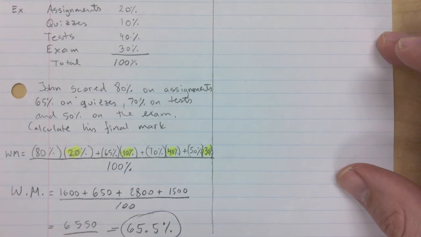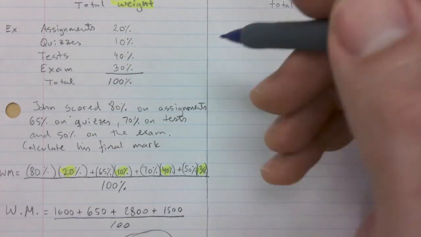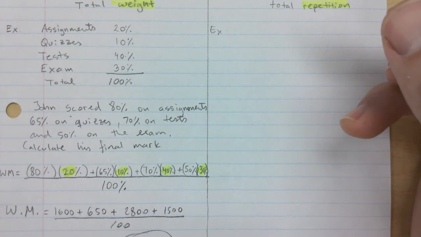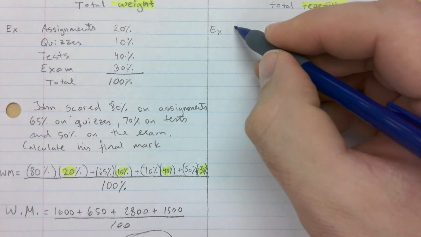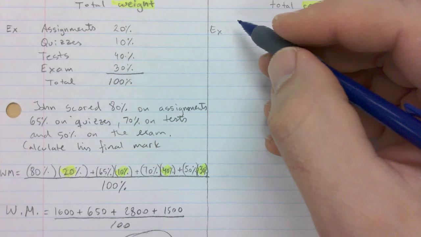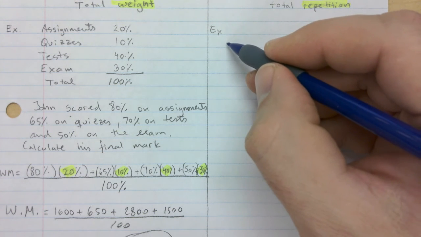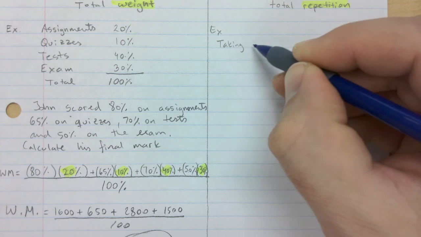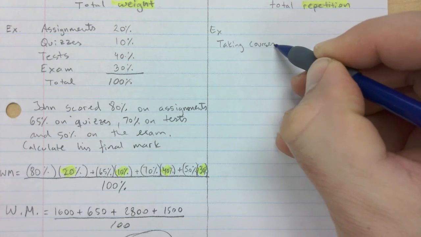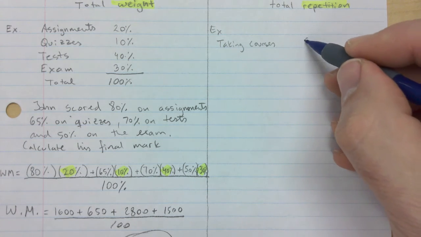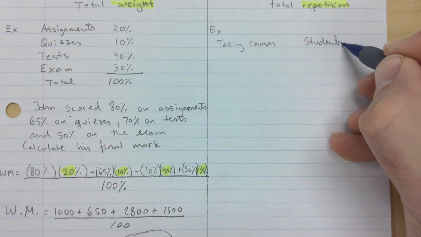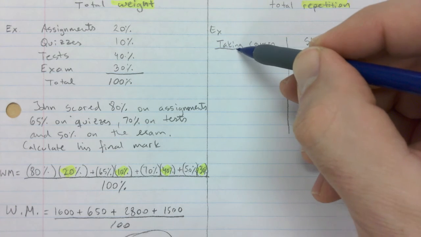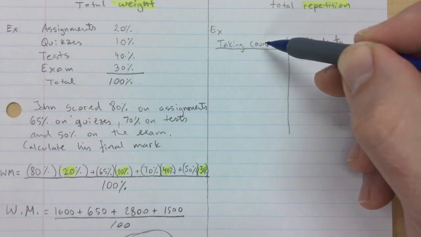So let's do the other one here. Example. So we'll do taking courses and students. It's a very simplified example. So we're ending after this, okay? So hang in there. Taking courses, students.